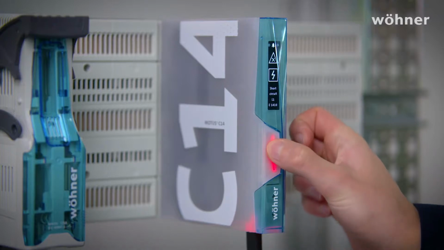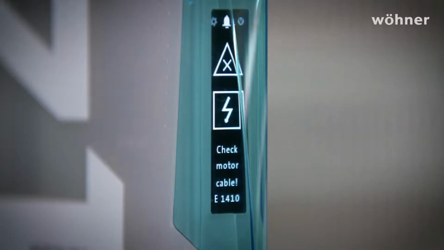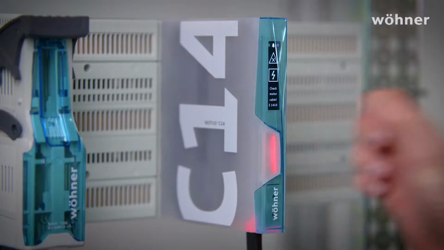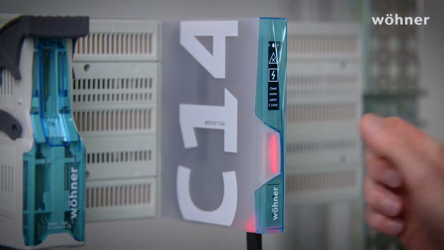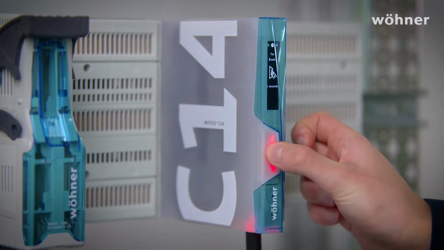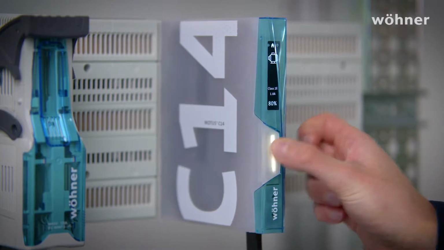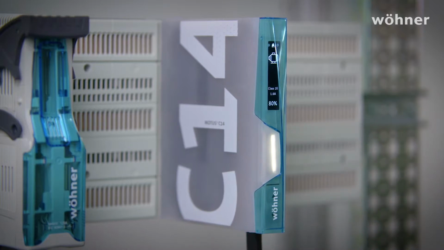If I press this main button, I even get detailed instructions on how to fix the fault. The suggested action is: check motor cable. When the customer has remedied the fault, this can be confirmed by pressing the main button for 2 seconds, then operation can be resumed.